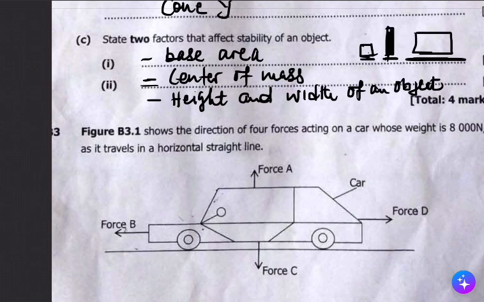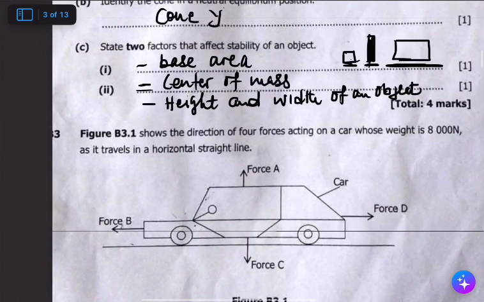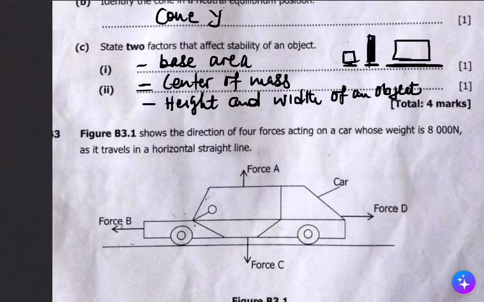Moving on, we look at this question. This question is coming from balanced forces, and then we have drag, and upward forces, and so forth. So we have the question on forces, B3.